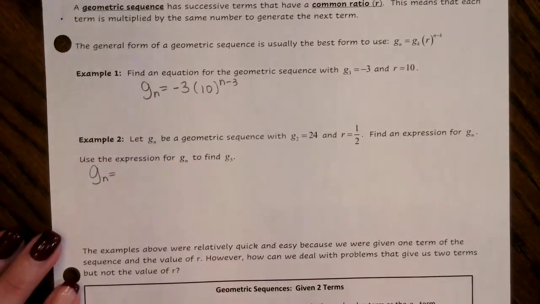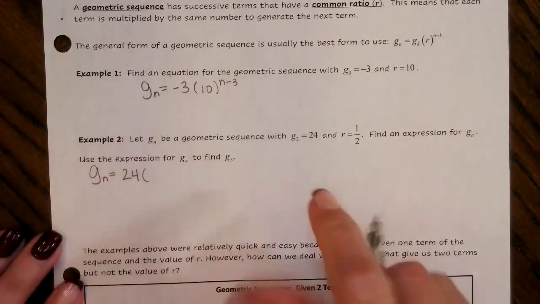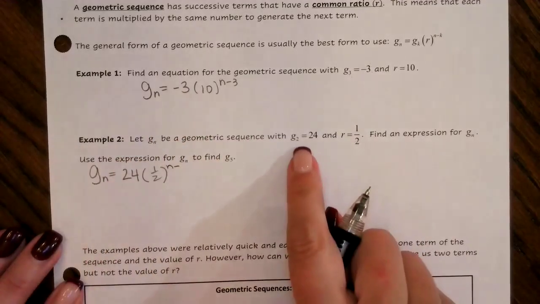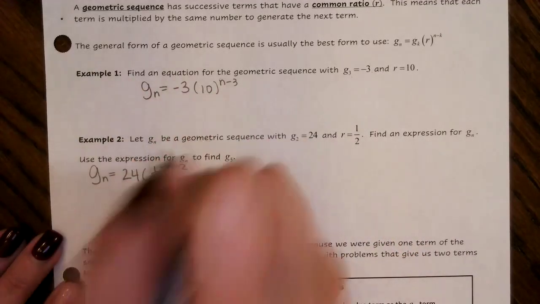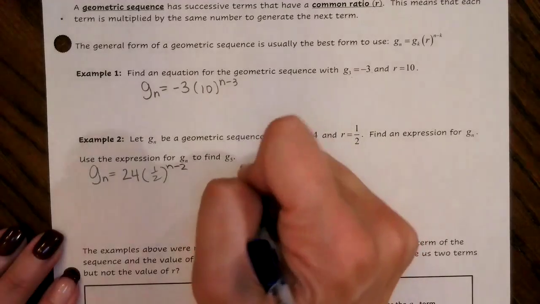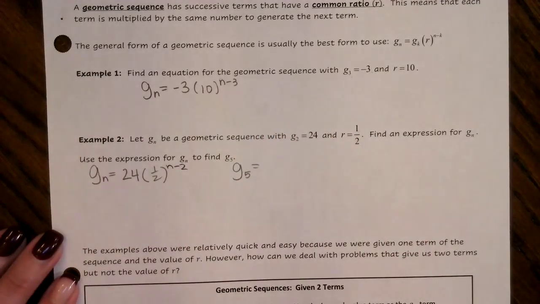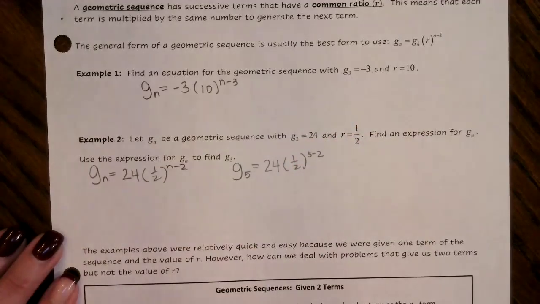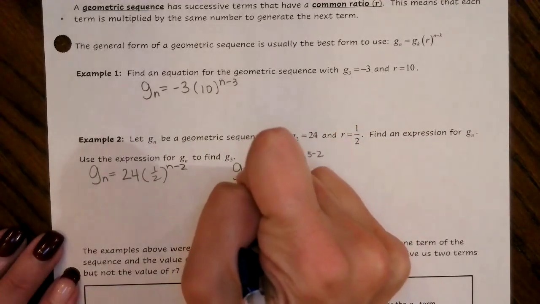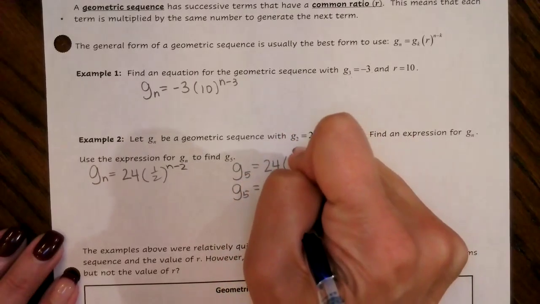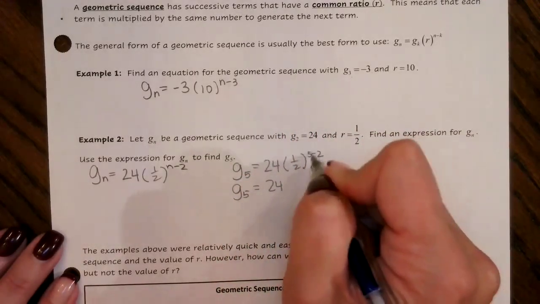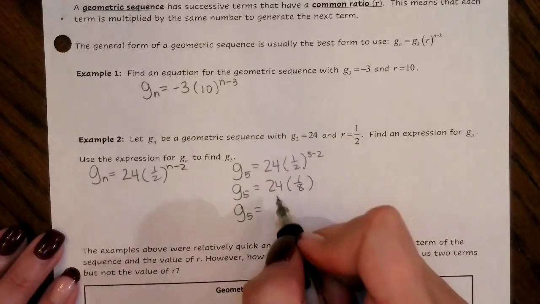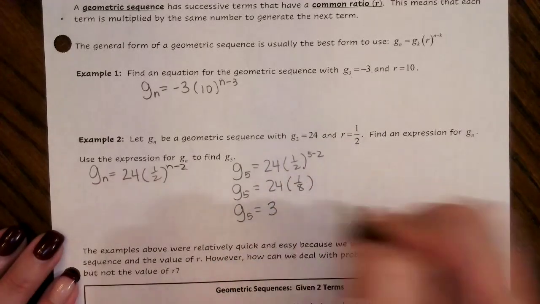So G sub n is equal to 24. That's our value there, times 1/2 to the n minus, that's the second term, so I'm going to subtract 2 there. There's my generic form of the equation that I would want to use, and now I want to find G sub 5. So we get 24 times 1/2 to the 5 minus 2. And so that's going to give me 1/2 to the third power, which is 1/8. And so 24 times 1/8 is 3.